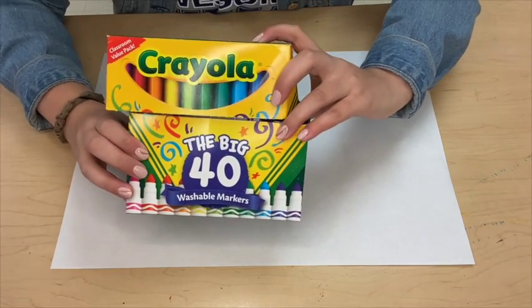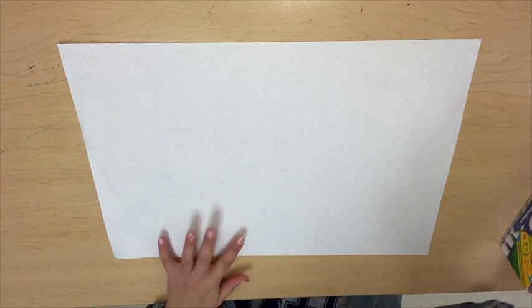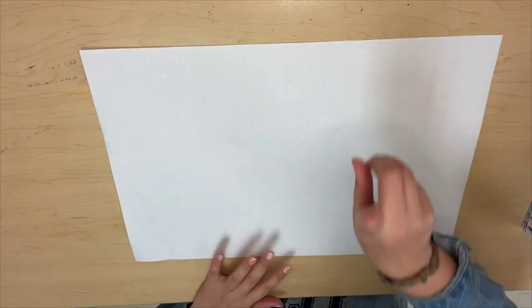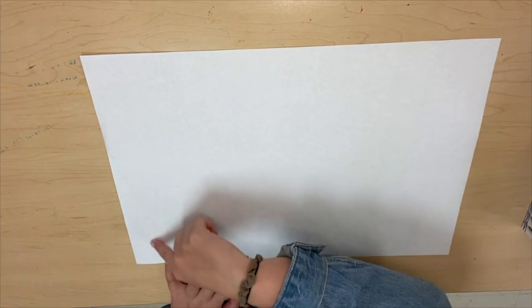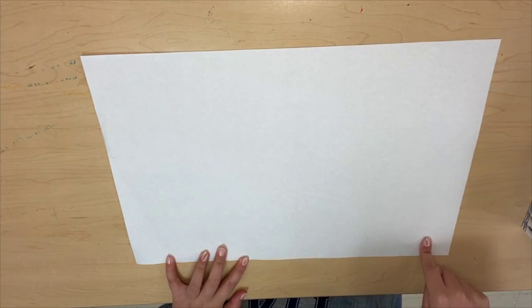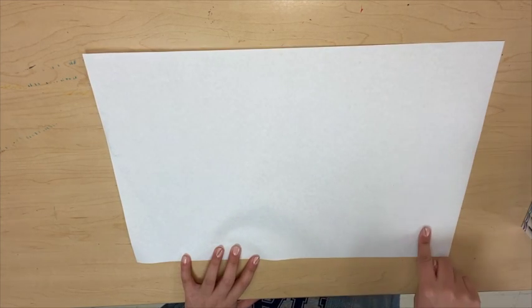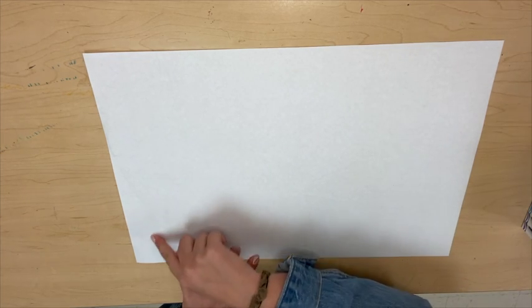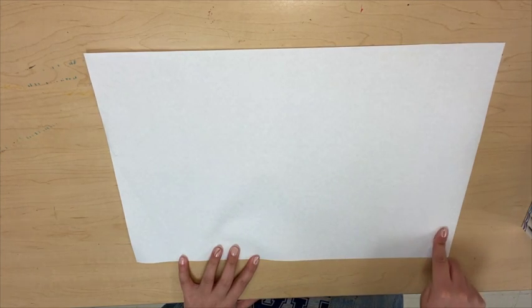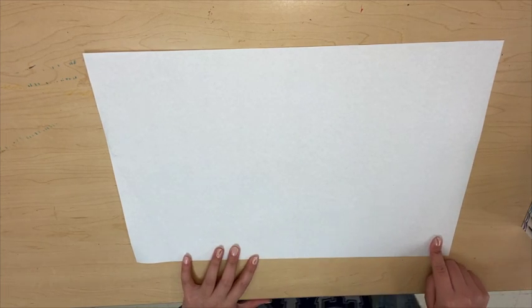I am going to be using this box of markers because there's a lot of different colors. The first thing I'm going to do is take my finger and draw an arch with my finger. I'm going to practice going from side to side. An arch kind of looks like an upside down U. So I'm just gonna practice with my finger before I draw. I'm making sure that I know exactly where my shape's gonna go. I'm going to draw it big because it's going to be the outside.